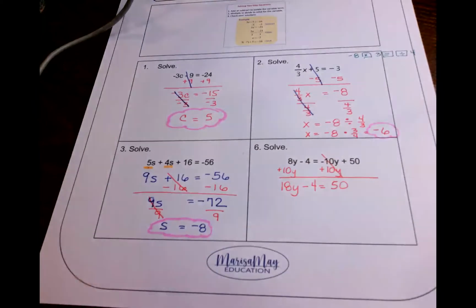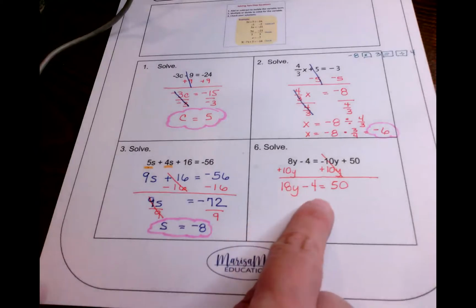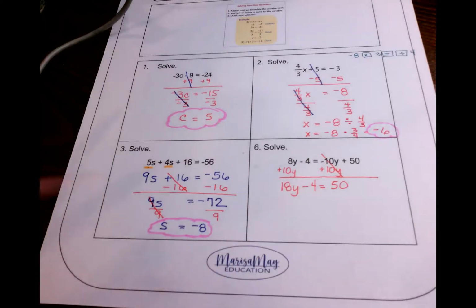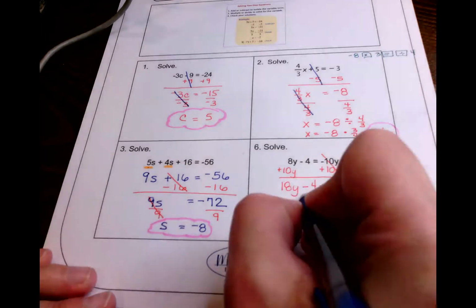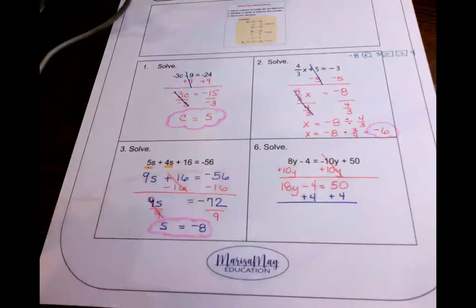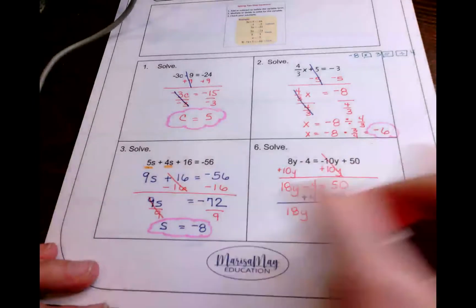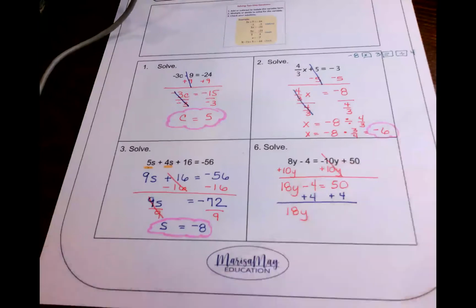Friends, now I have this beautiful two-step equation. The y is being multiplied by 18, and it's being subtracted by 4. So let's do the opposite of the subtracting 4. So we're going to add 4 to both sides. That's going to leave me with 18y. My minus 4 plus 4, those will cancel.